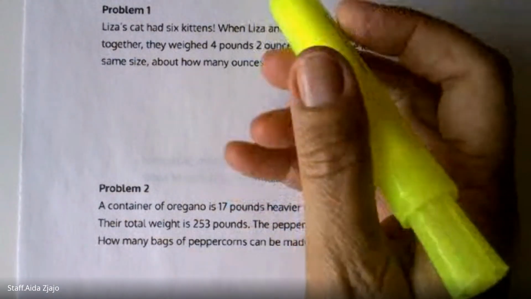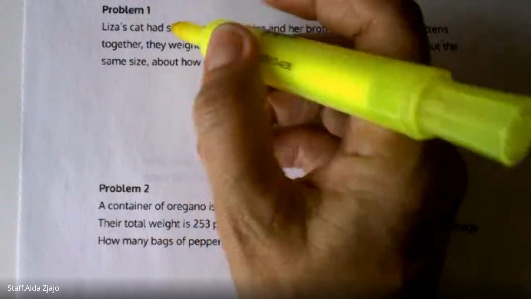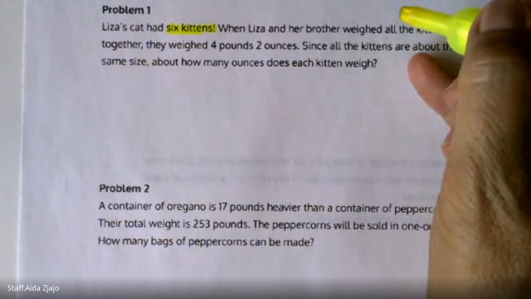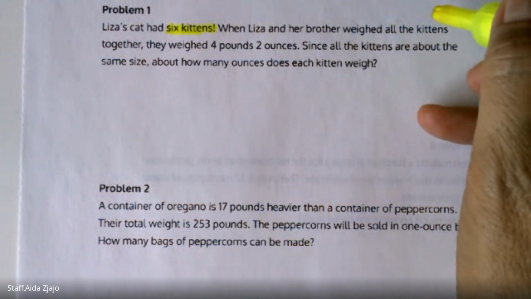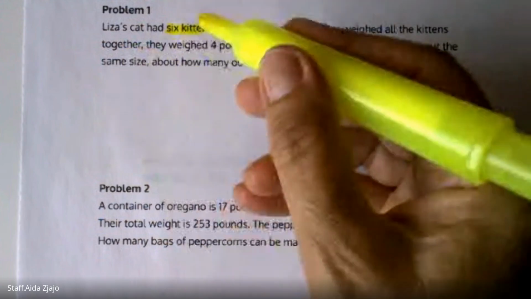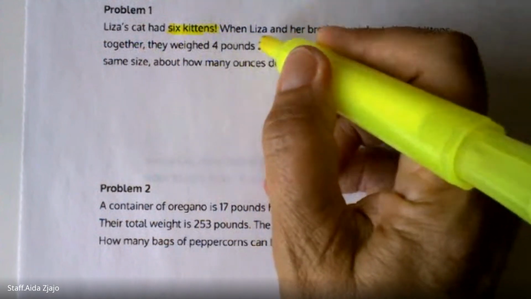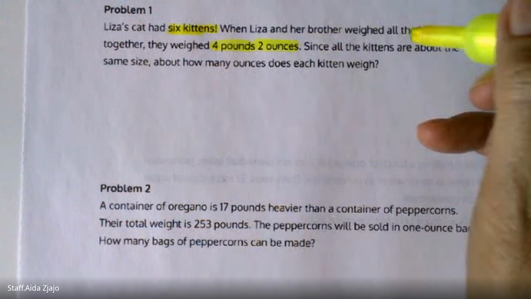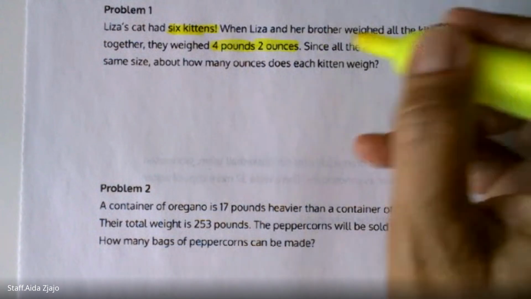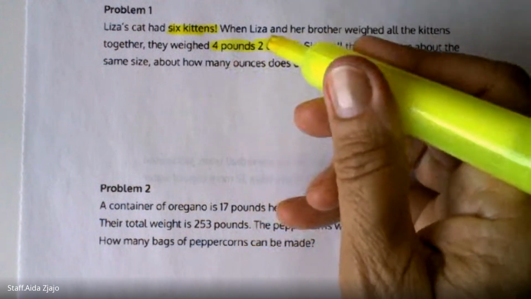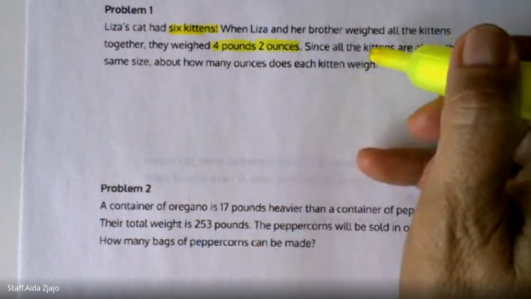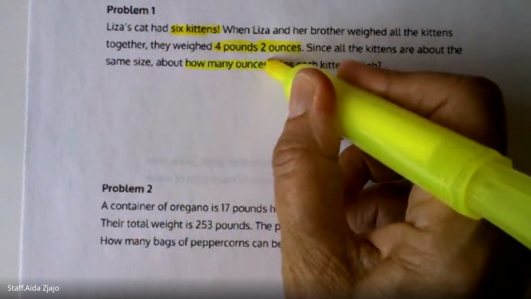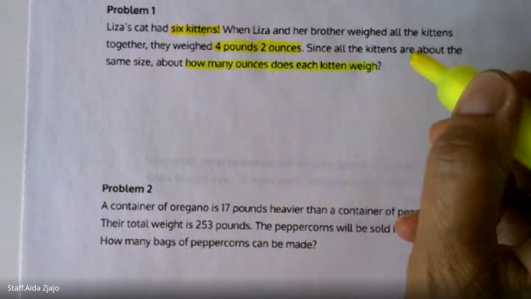Lisa's cat had 6 kittens. 6 kittens, I think that's important. When Lisa and her brother weighed all the kittens together, they weighed 4 pounds, 2 ounces. Since all the kittens are about the same size, about how many ounces does each kitten weigh? So this is the question: how many ounces does each kitten weigh?